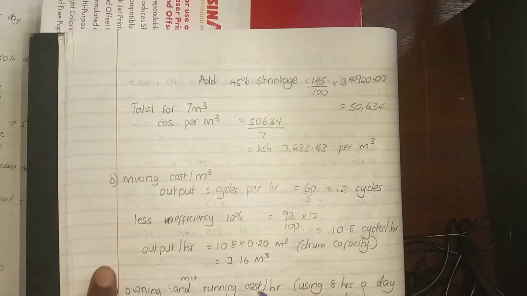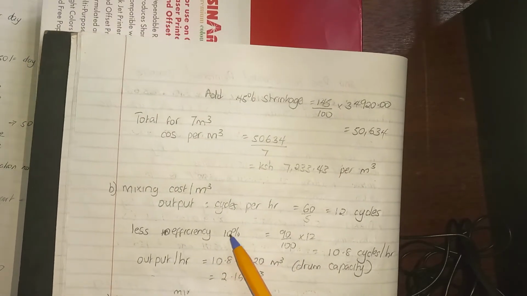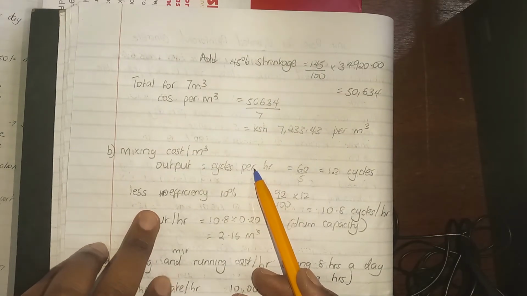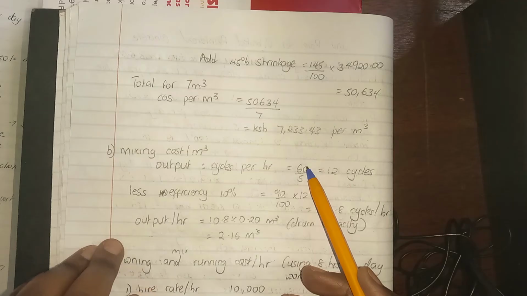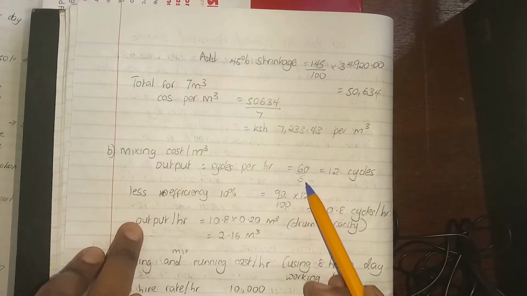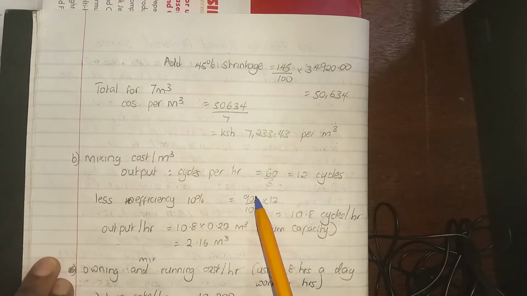So let's get going. For the mixing cost, we find the number of cycles per hour. How many minutes do we have in 1 hour? 60. The cycle time of a mixer, 5. So how many cycles do we have in 1 hour? It's 60 divided by 5, 12 cycles. Then it is 90% efficient.